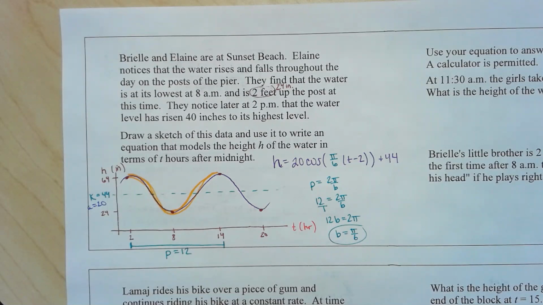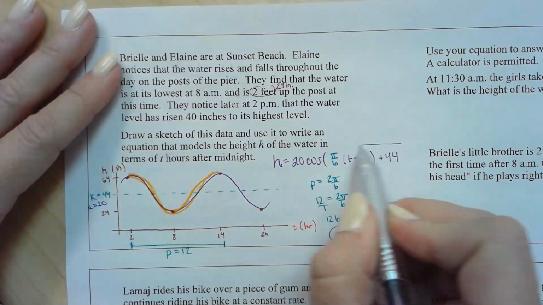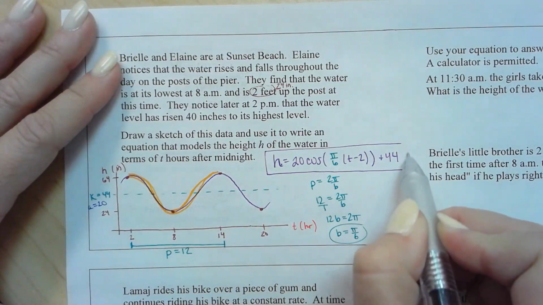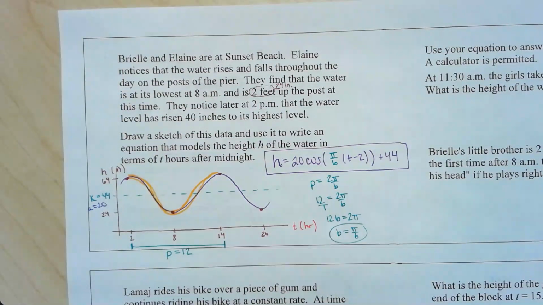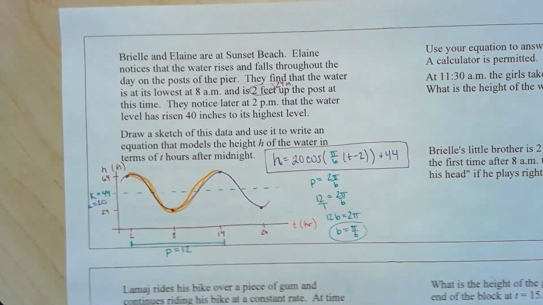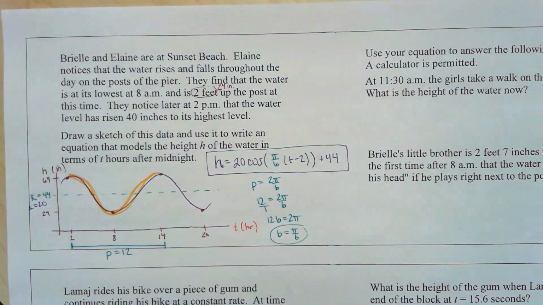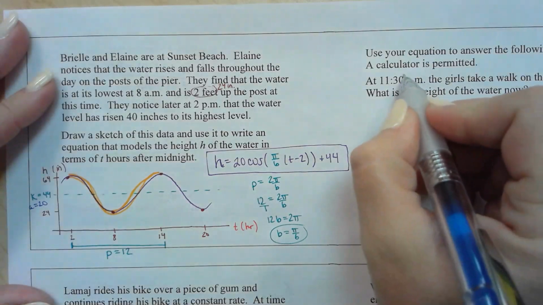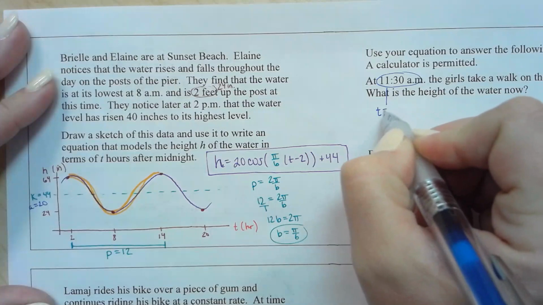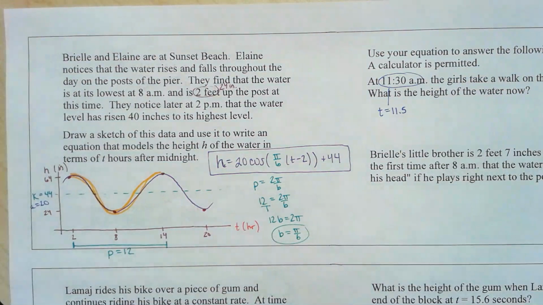And yeah, I think we've got our equation. We've got a graph and we've got an equation. Okay. Now, it says use your equation to answer these two questions. A calculator is permitted. So the first question says at 11:30 a.m., let's stop there. 11:30 a.m. is 11.5 hours after midnight. So just kind of translating that into our measurements here.